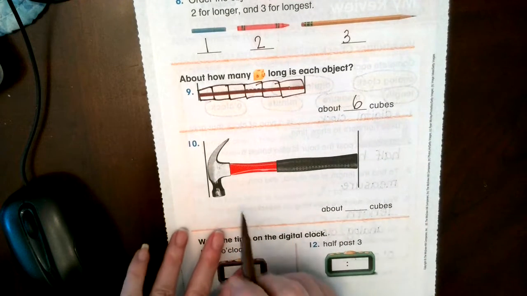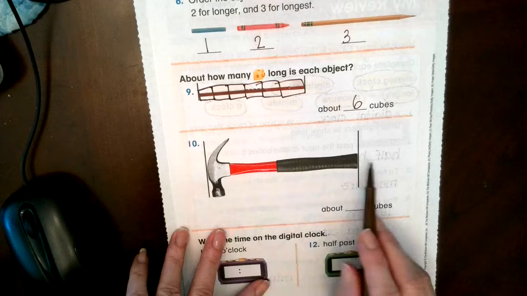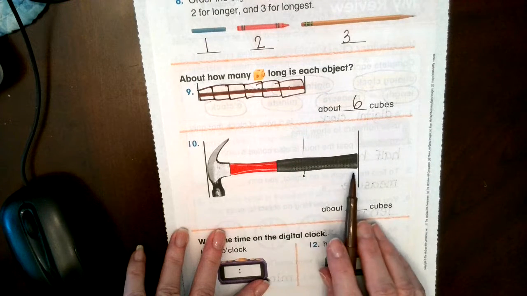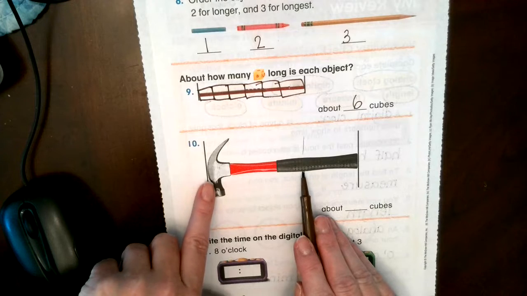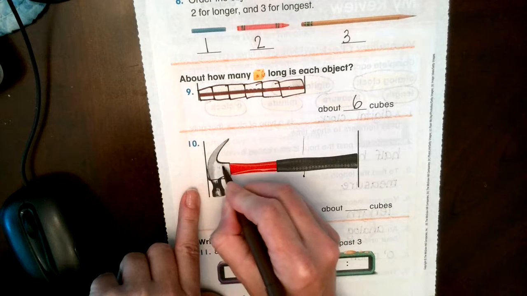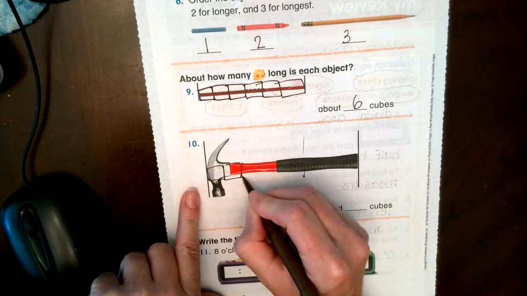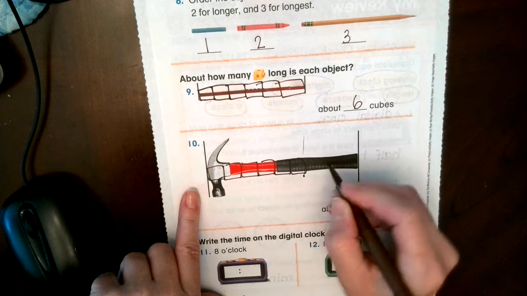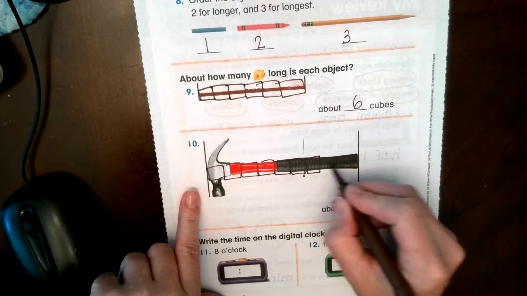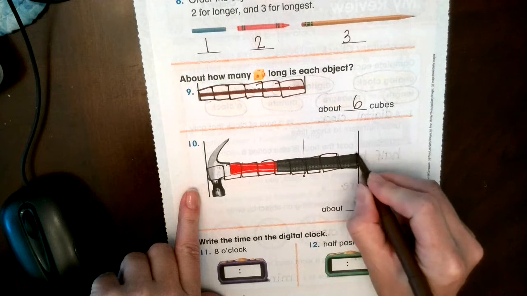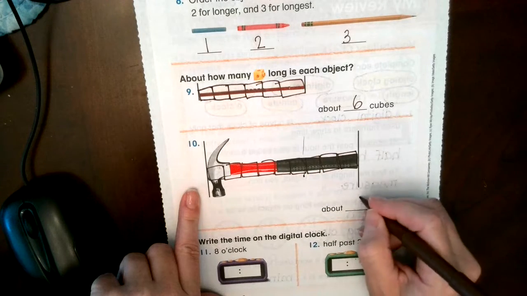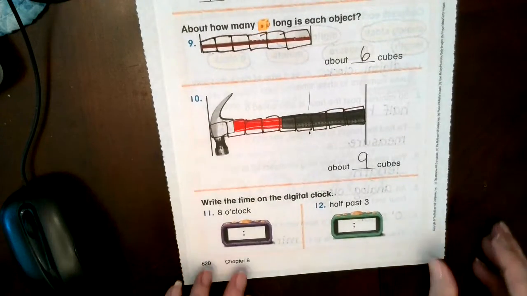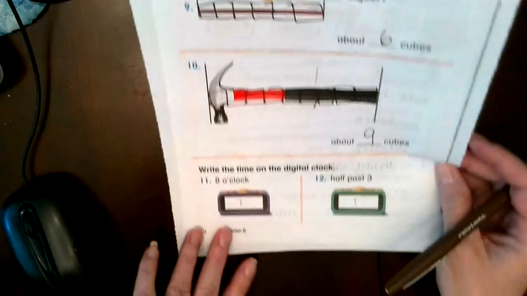All right, so if I were to use cubes again to measure this hammer, I know that it's going to be more than 6, right? Because 6 would be about here. So if this was 6, 1, 2, 3, 4, 5, 6, then we have 7, 8, 9, about 9 cubes. Okay, write the time on the digital clock.